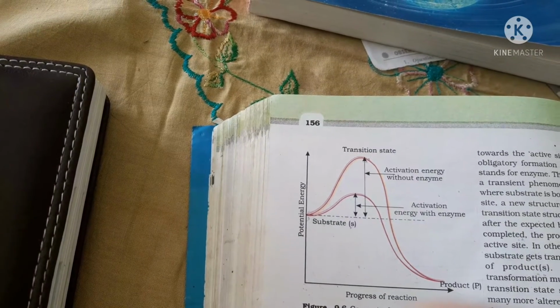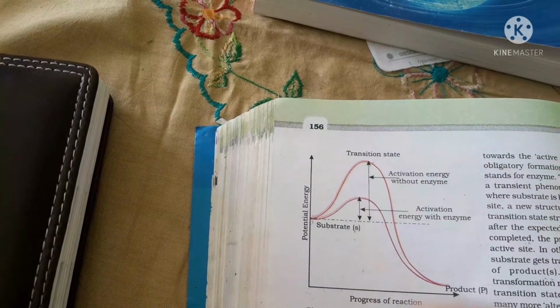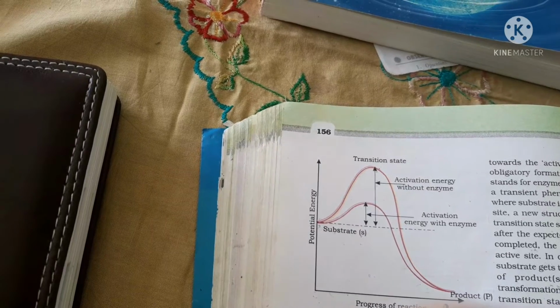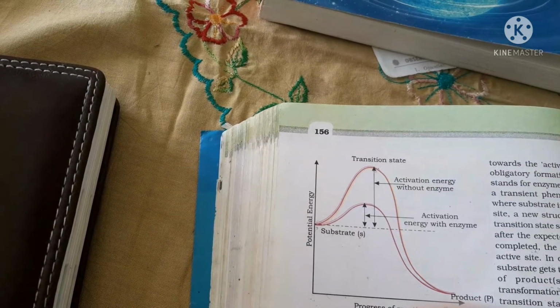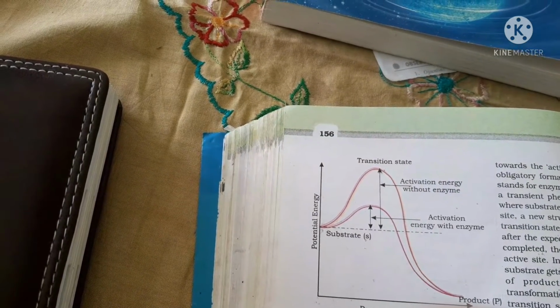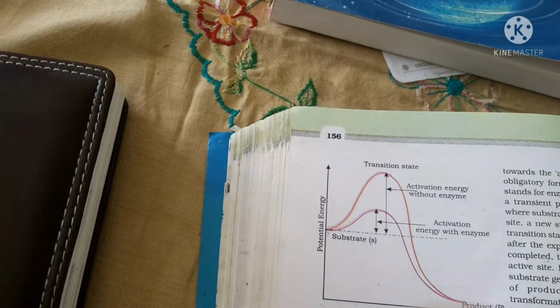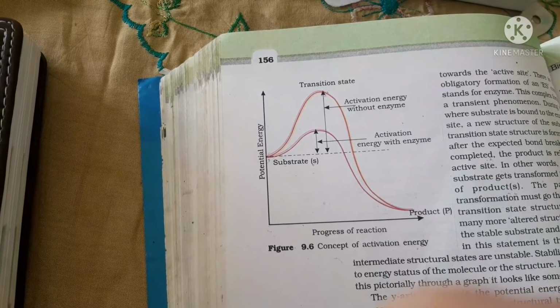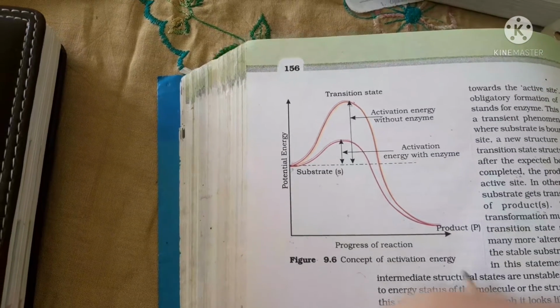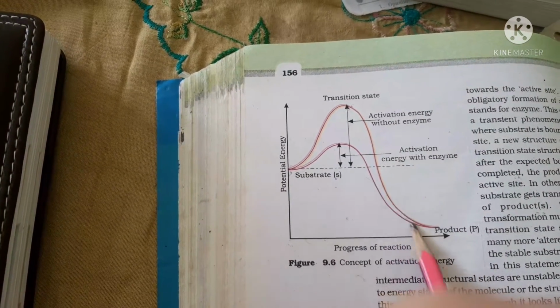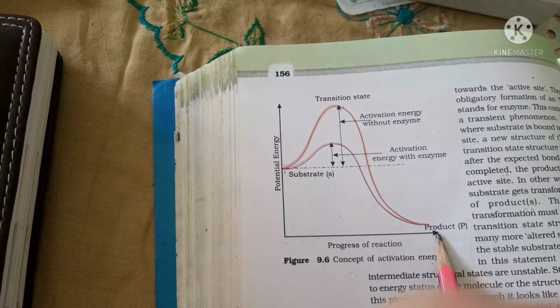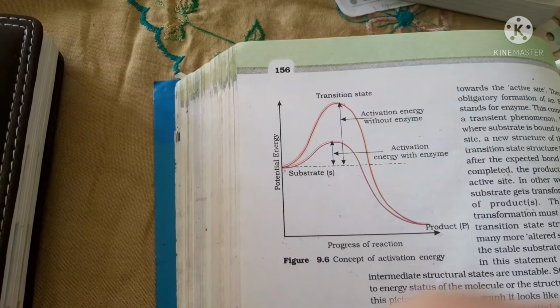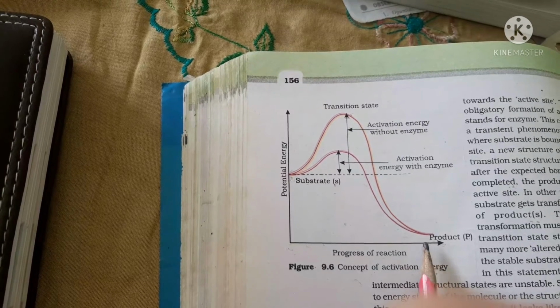Here the energy level difference between substrate and the product is different, right? If the energy level is lower in the case of the product, the reaction is an exothermic reaction.